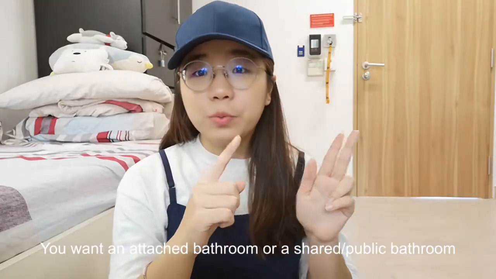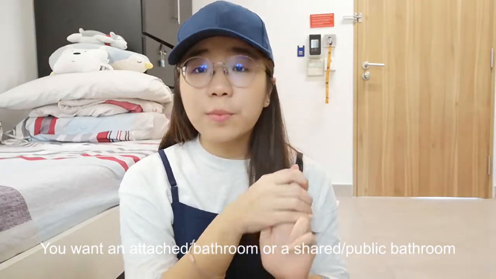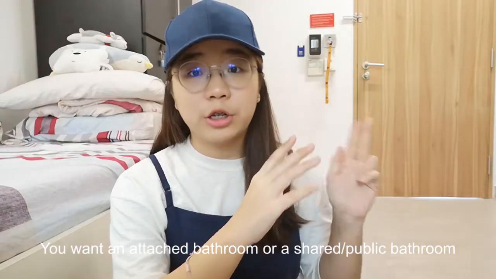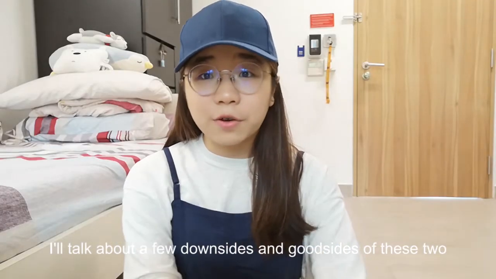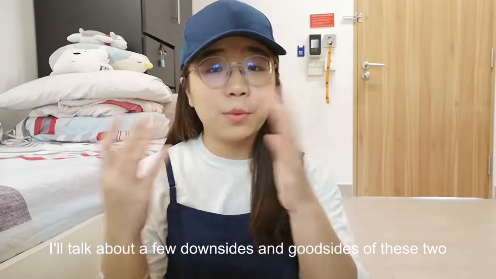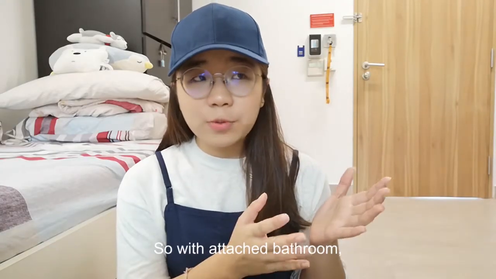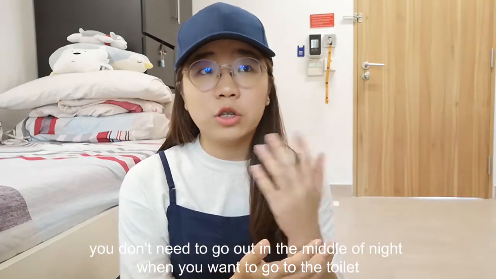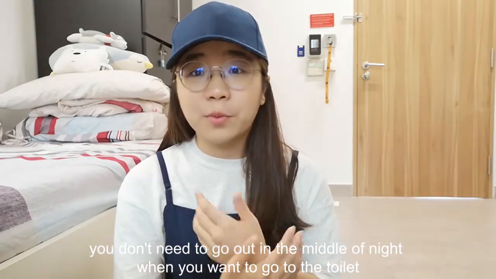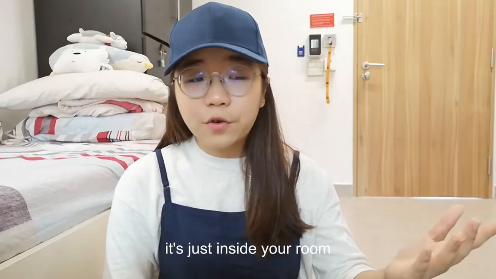And then the third question: do you want an attached bathroom or a shared public bathroom? I'll talk about a few downsides and good sides of each. With an attached bathroom, it's very convenient. It's right inside your room, and you don't need to go out in the middle of the night when you want to go to the toilet. It's just inside your room.